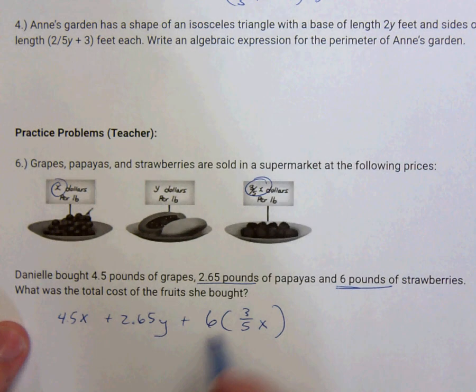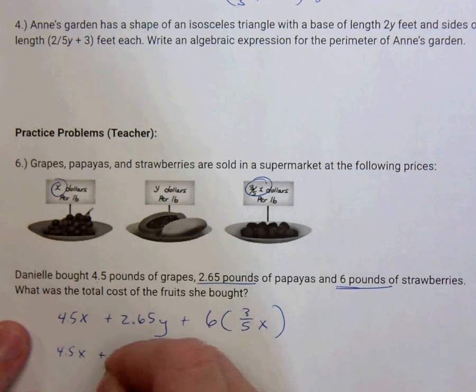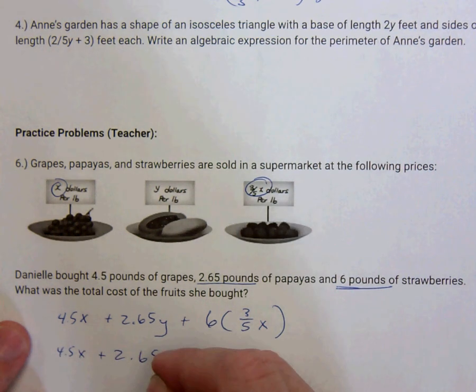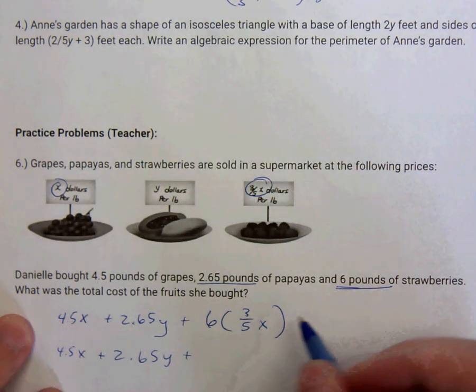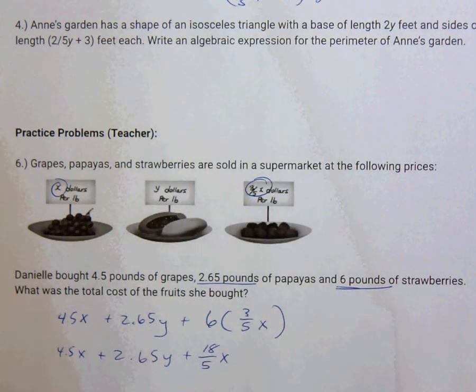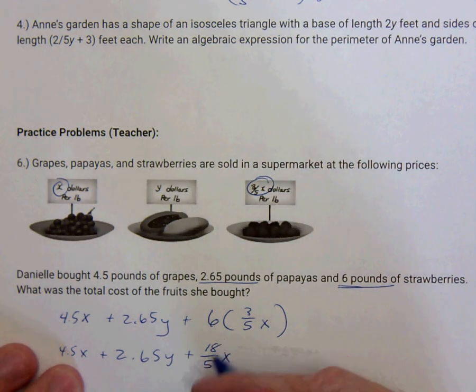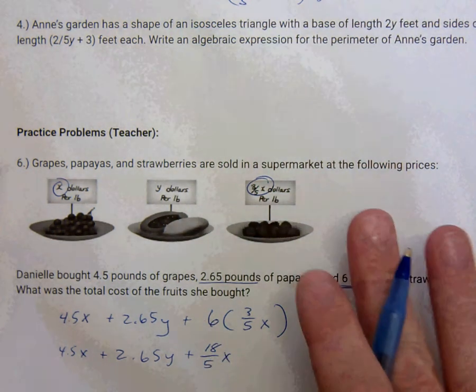So first off, I'm going to simplify this right here. I'm going to do that by saying 4.5x plus 2.65y plus 6 times 3 is 18/5 x. Now, I've got decimals here and I got a fraction here, so I'll probably want to change everything to a decimal now. So 18 divided by 5. Now I know the answer to this. You can use a calculator.